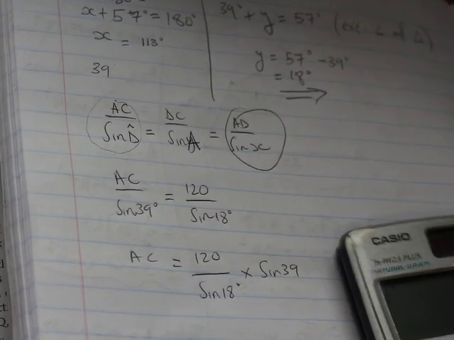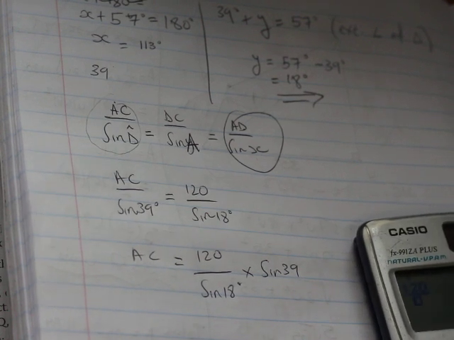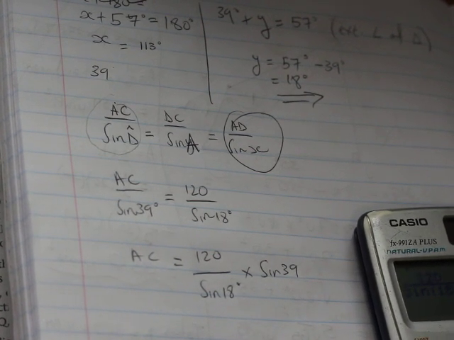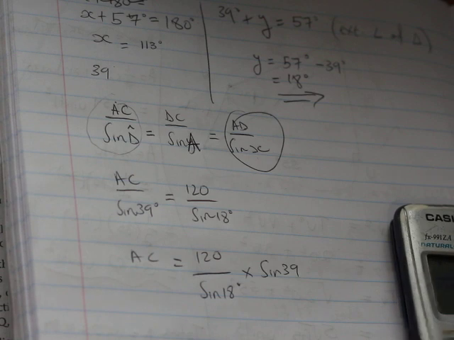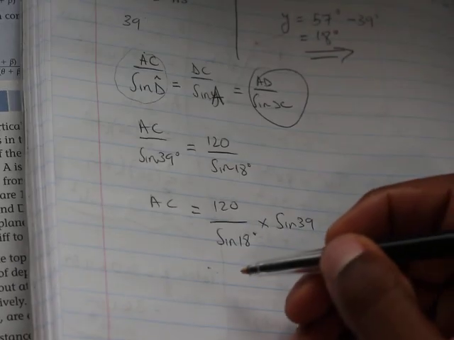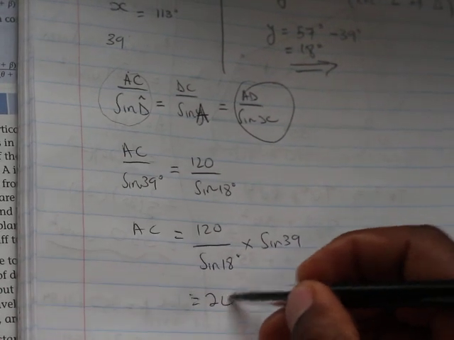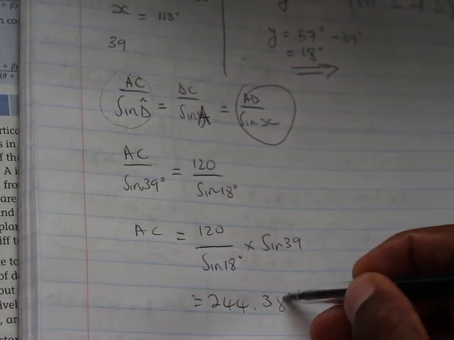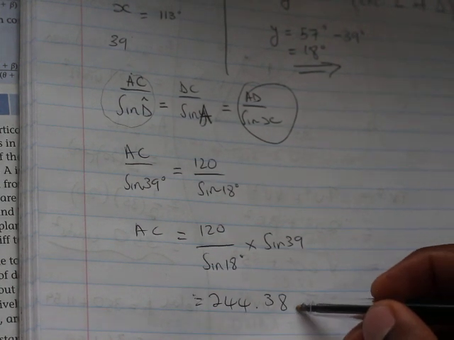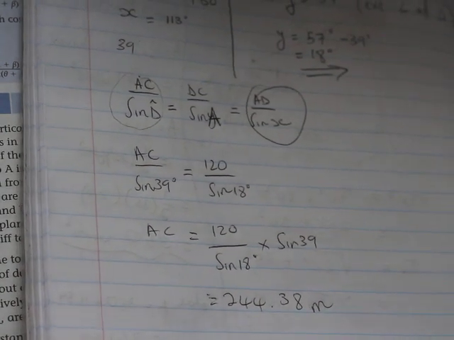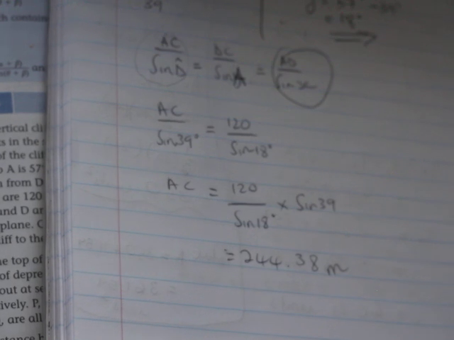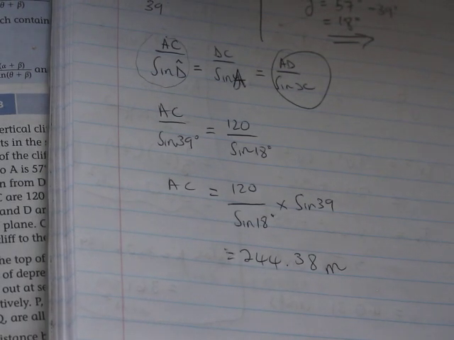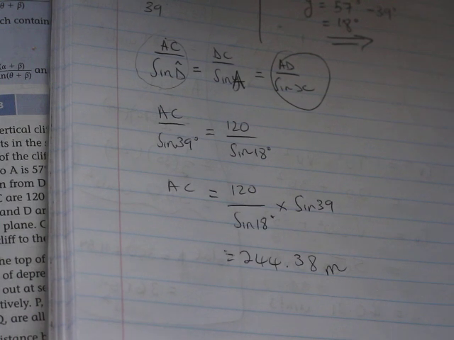So now let's just calculate this AC. So 120 over sine 18 times the sine of 39, and that is 244.38. All right, and that is meters. And we've been asked to calculate to the nearest meter, so that means our final answer needs to be rounded off to a whole number.